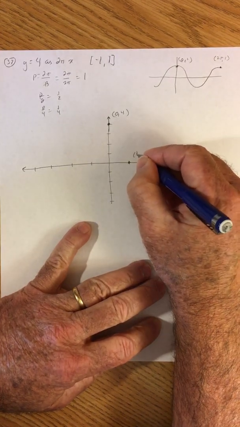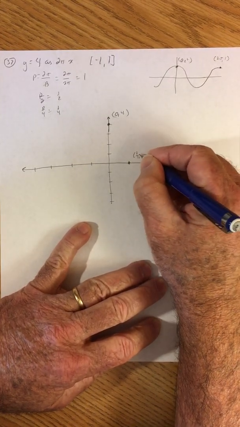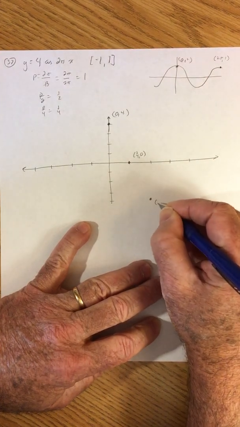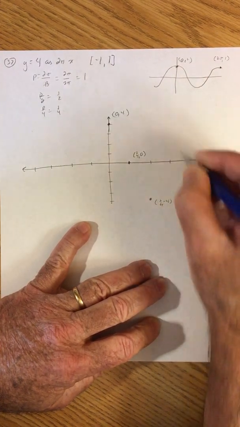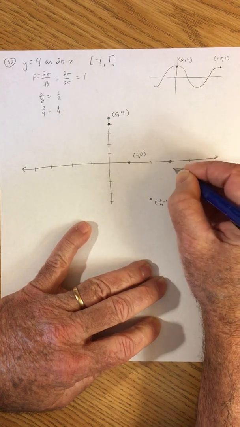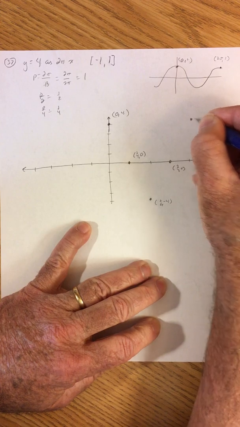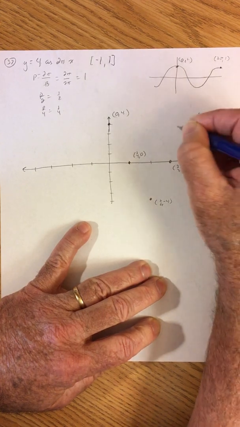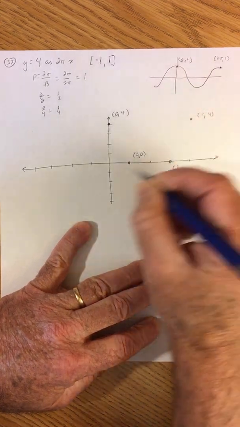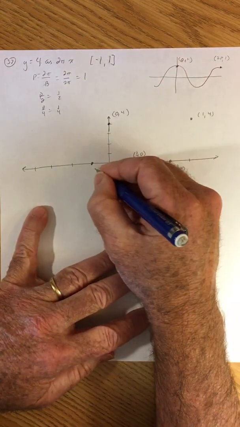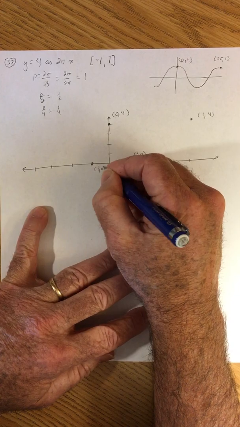Okay, quarter cycles. 1/4 of a unit, quarter cycle to the inflection point. Quarter cycle, that's 1/2, -4. Quarter cycle, 3/4, 0. Quarter cycle, 1, 4. Back down to the inflection point. -1/4, 0.